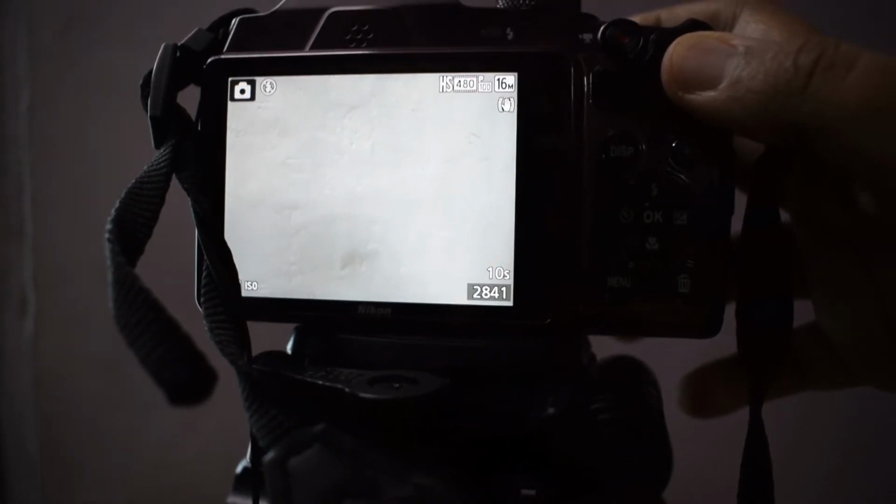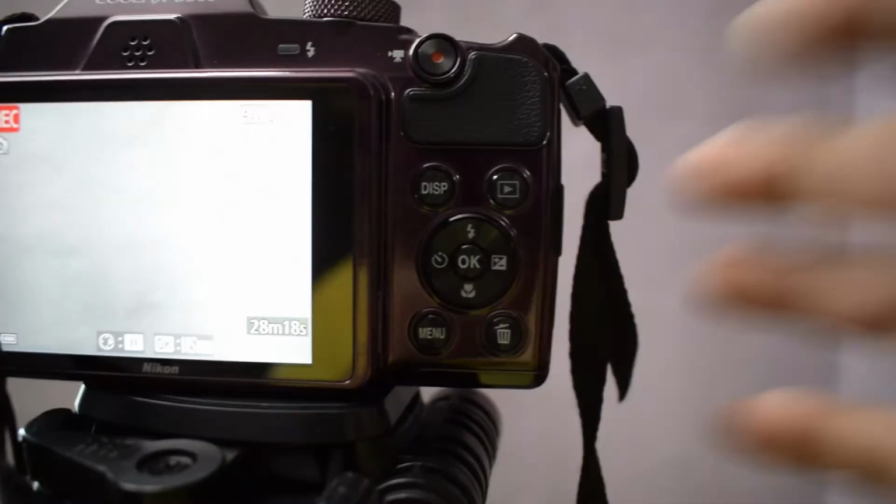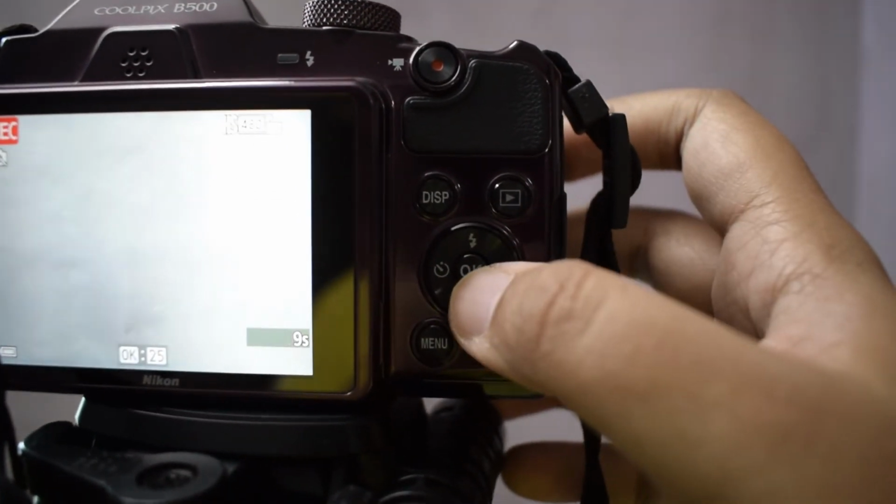First, I'm going to select slow motion. As you can see on the screen, the maximum duration is 10 seconds, but after 10 seconds, the camera will not stop recording. It will continue recording in the normal mode. So after 10 seconds of slow motion footage, if you want to record in slow motion again, you can stop recording and re-record, or else you can press OK. Once you press OK, the camera will switch back to the slow motion mode. So you can use OK to switch between the normal and slow motion modes.